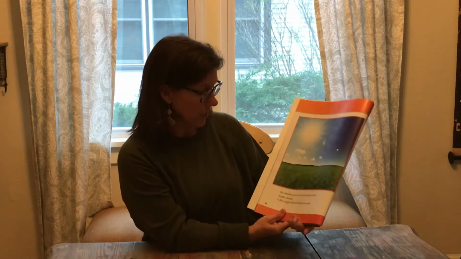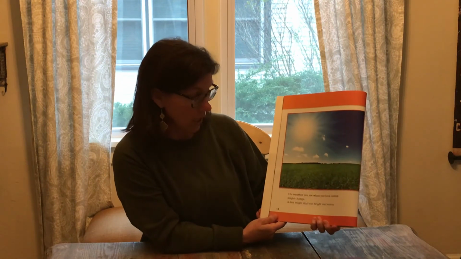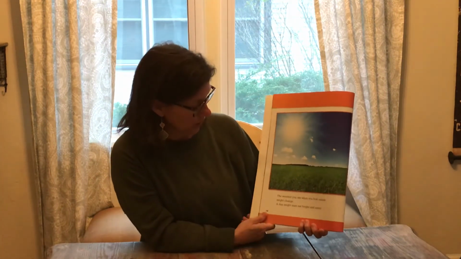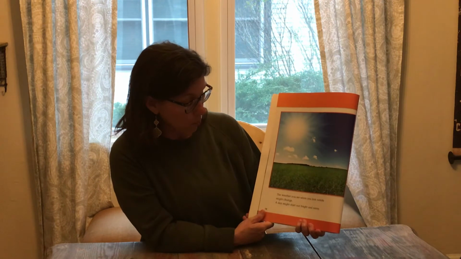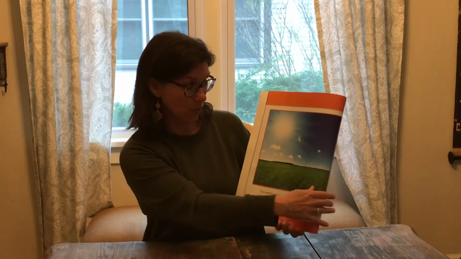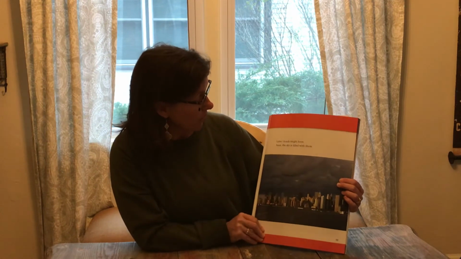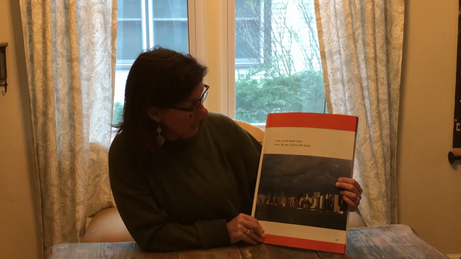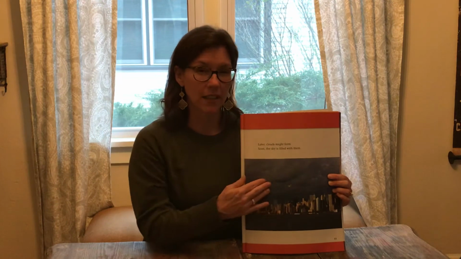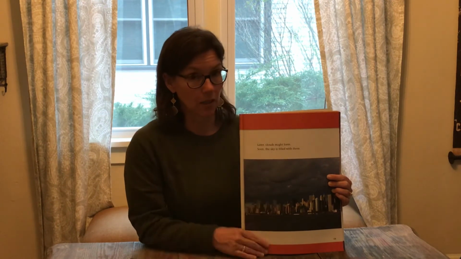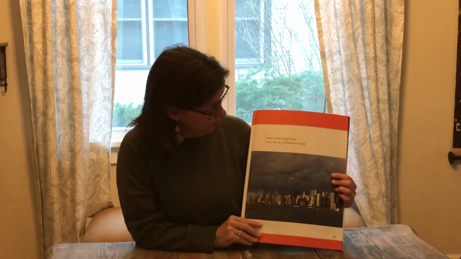The weather you see when you look outside might change, like yesterday, exactly what I was telling you. A day might start out bright and sunny. That's what it did yesterday. Later, clouds might form. Soon, the sky is filled with them. Now, it didn't get this dark yesterday, but a big dark cloud did come through.